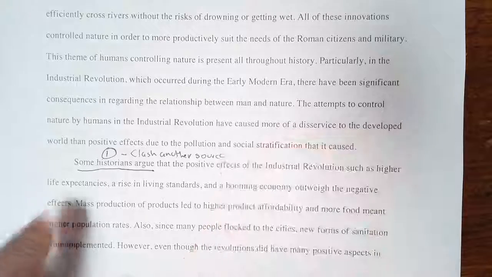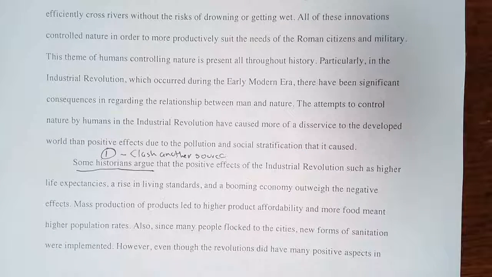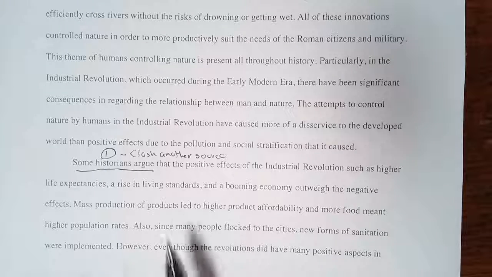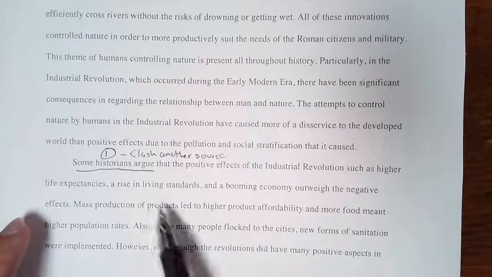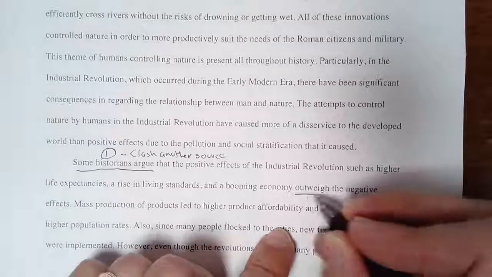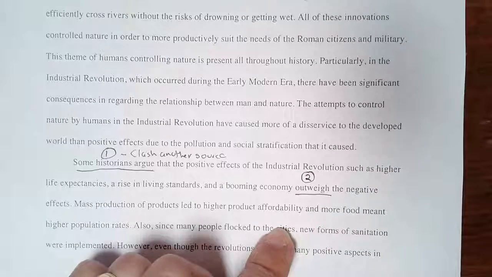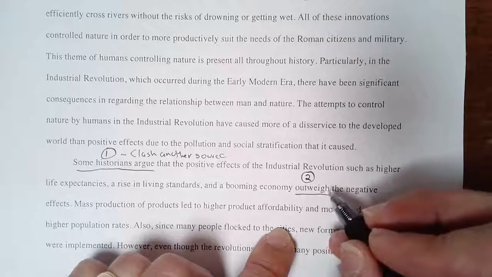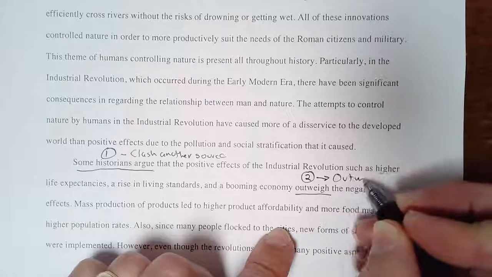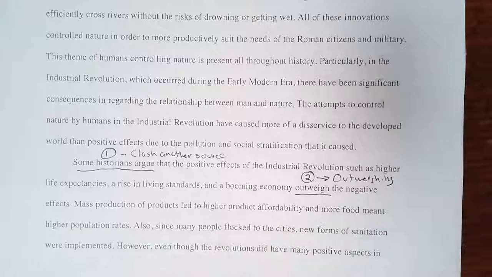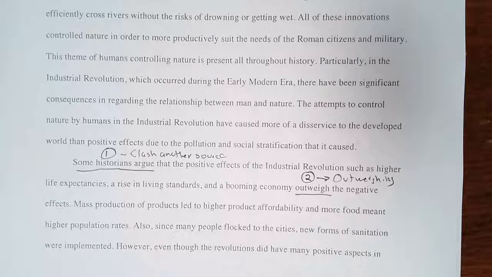This would be something that I would strongly suggest you do in order to make it clear to whoever's reading your paper that this is what another historian would say. Now, as we go further into this: "positive effects of the Industrial Revolution, such as higher life expectancies, a rise in living standards, and a booming economy, outweigh." Now all of a sudden we are told right here that this is going to be a counter thesis. How do we do that? By using this clear argument turn, that we are going to be providing an outweighing argument. Really good structure to the argument. We still need some more to it though. We're going to need a reason about why we have something that's outweighing.